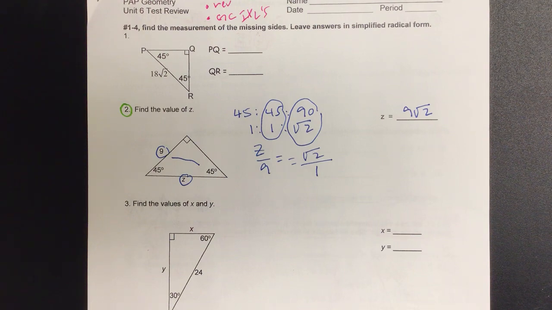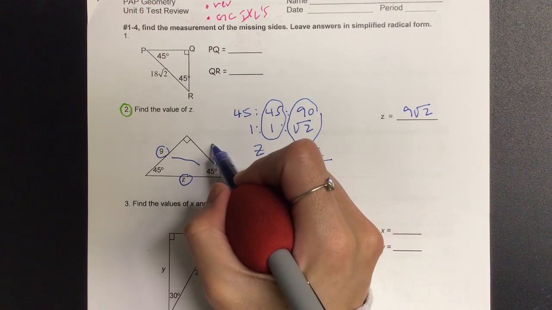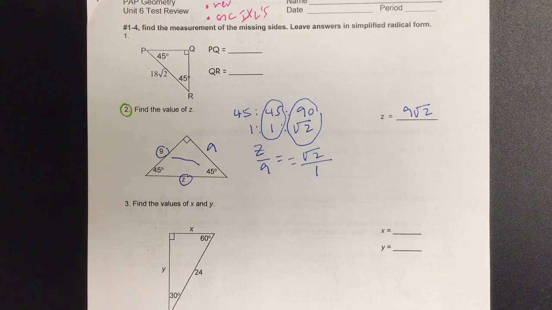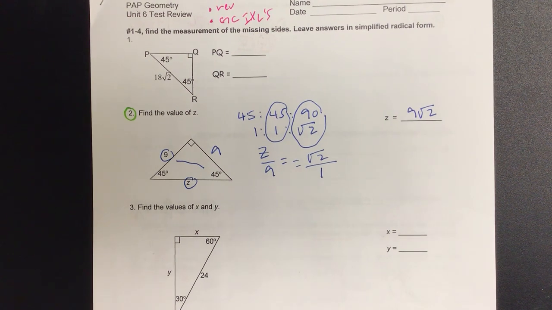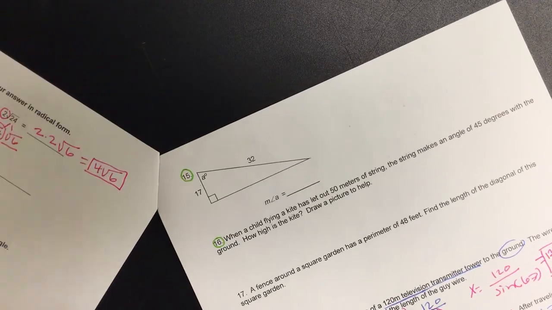Let's say you forgot the ratio. Can I write the 9 here also and do Pythagorean theorem? Yeah. Okay, the next problem was number 5.